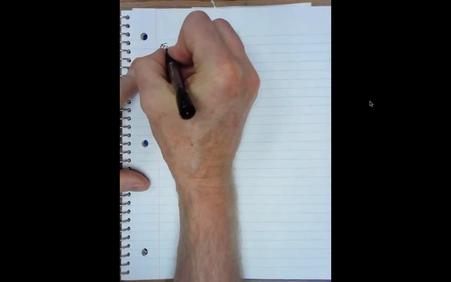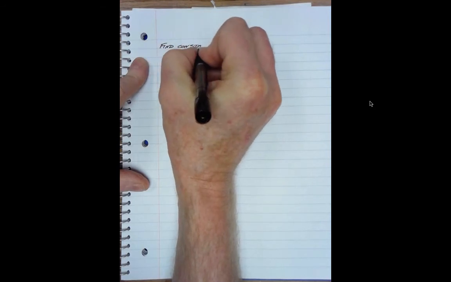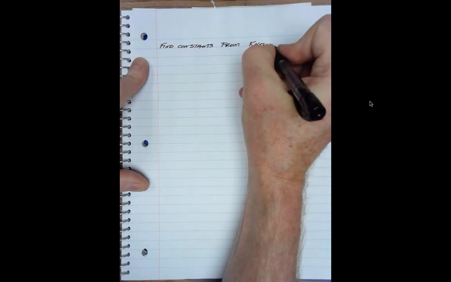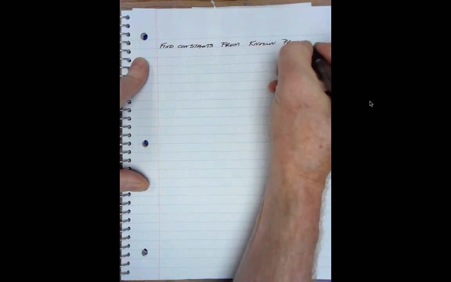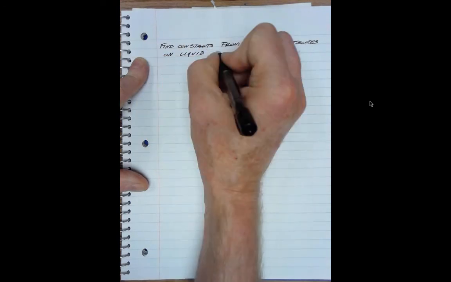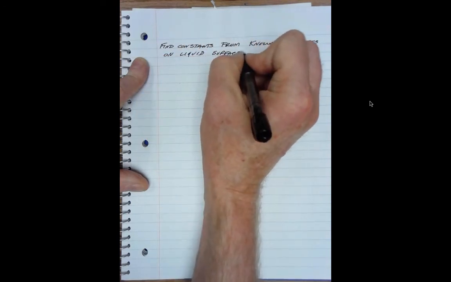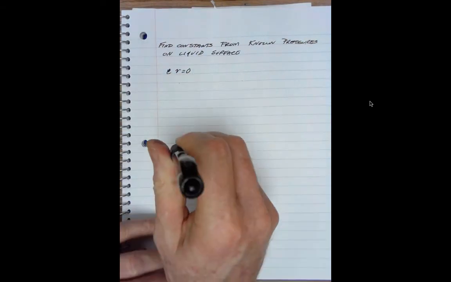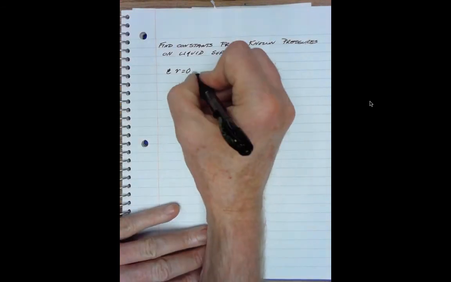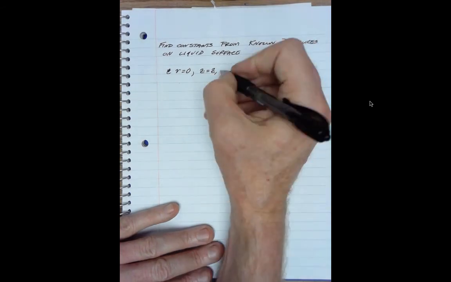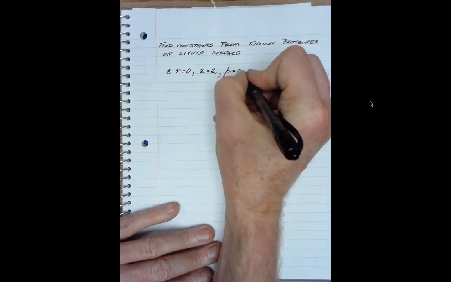At r equals 0, that's the tube around which everything's rotating, z equals z1, our terminology, that pressure equals 0.